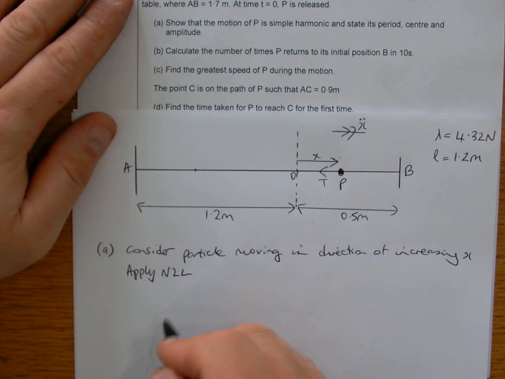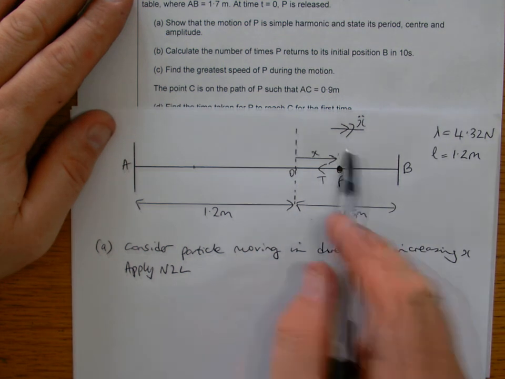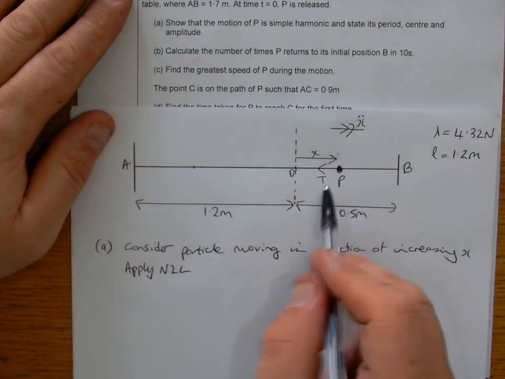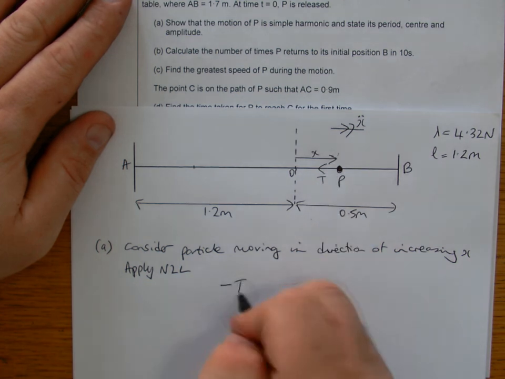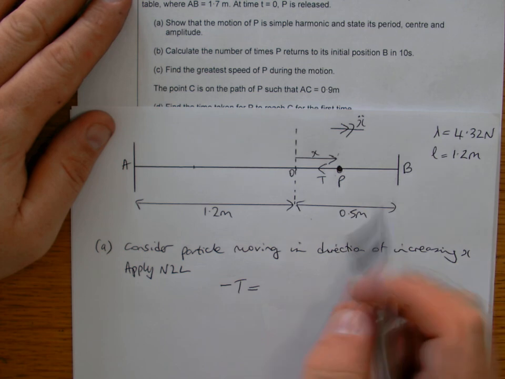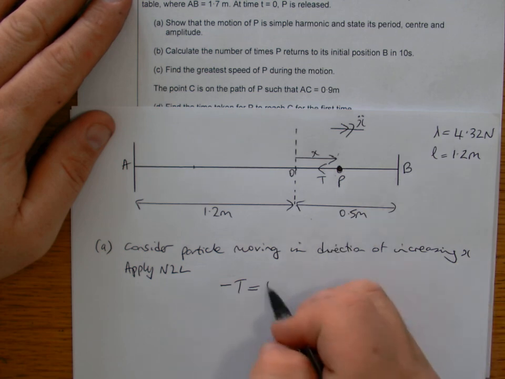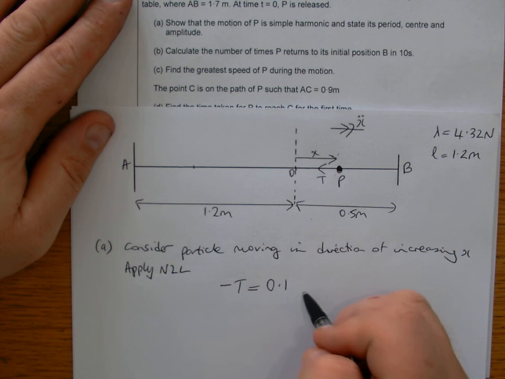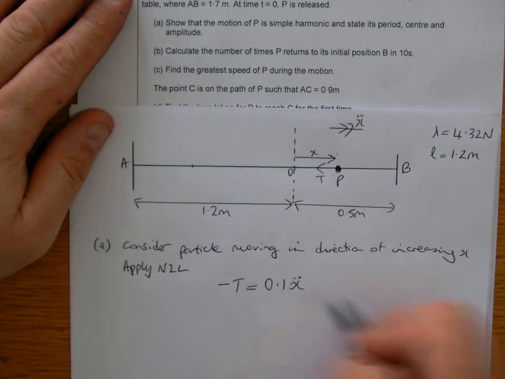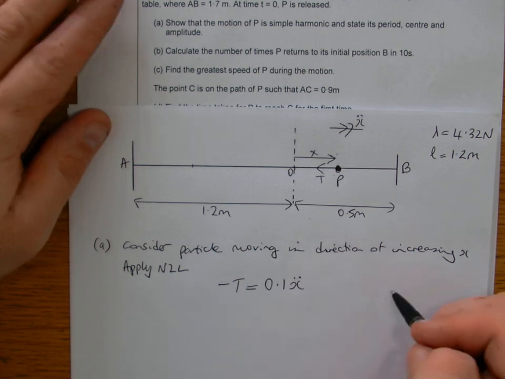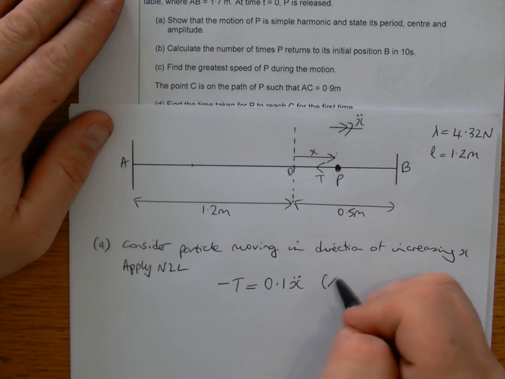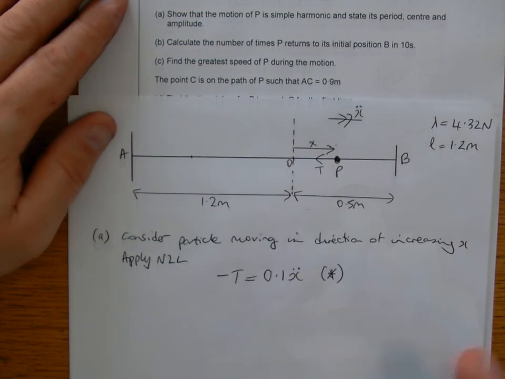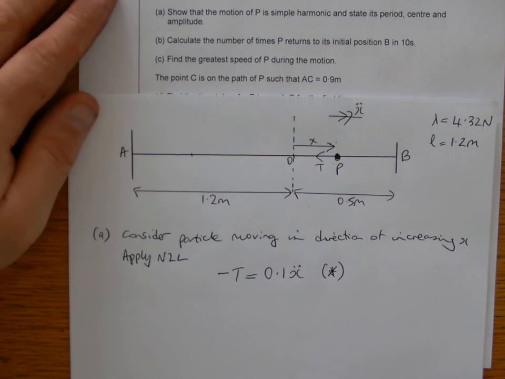Applying Newton's second law in the direction of increasing x, we have minus T equals mass, 0.1 kilograms, times acceleration, x double dot. We haven't shown it's SHM yet, because it has to be of a certain form. I'm going to label that star and we'll come back to it.